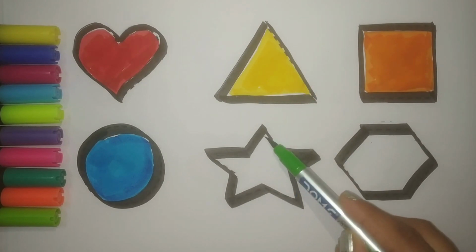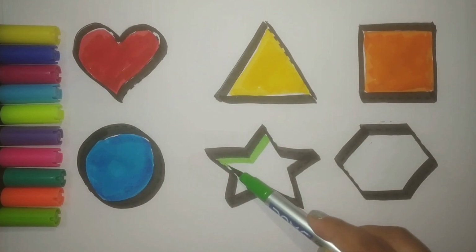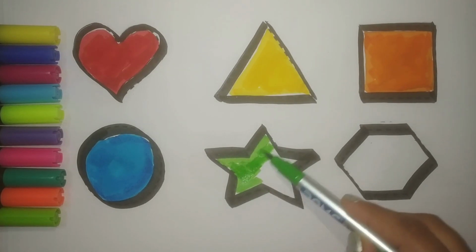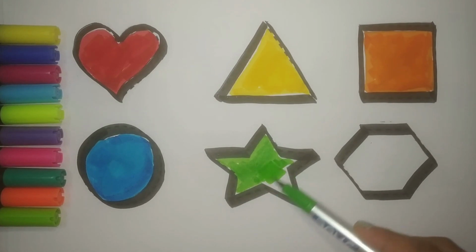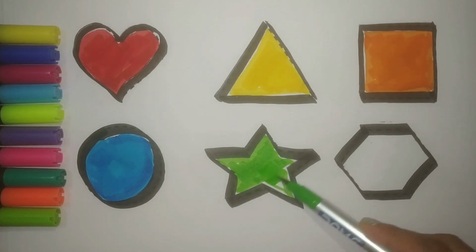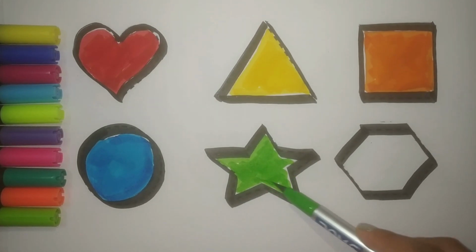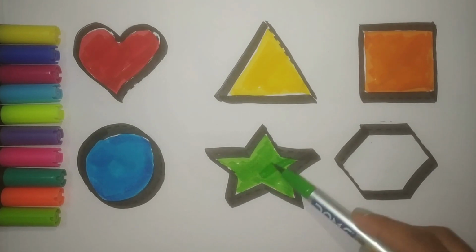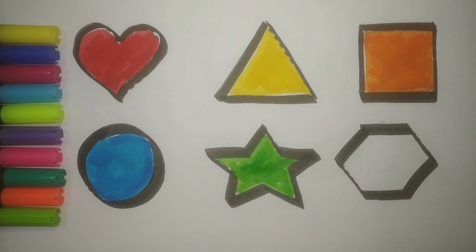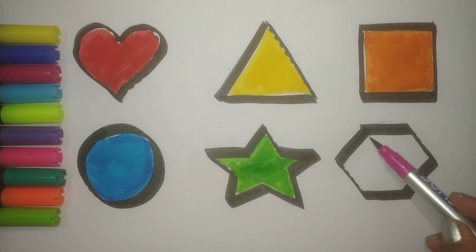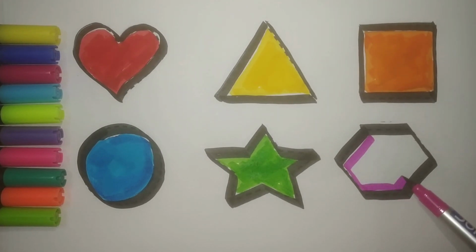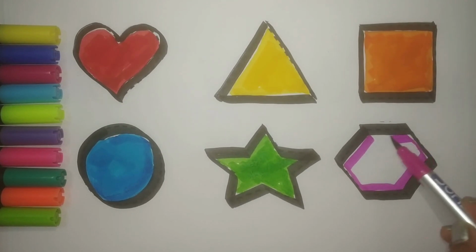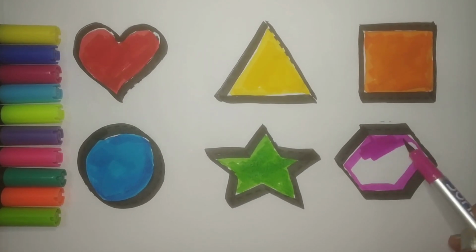Green color. The star is of green color. The star shines bright up in the sky. And pink color. The hexagon is of pink color. A hexagon has 6 equal sides.